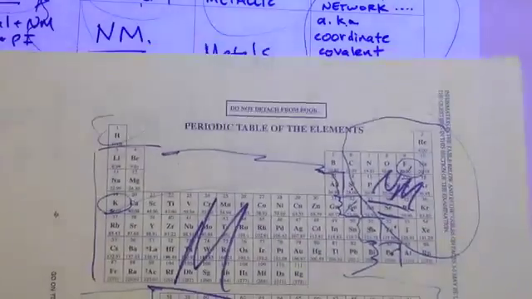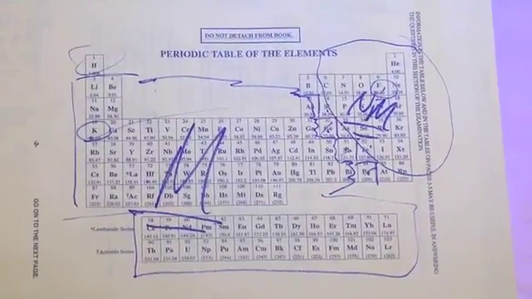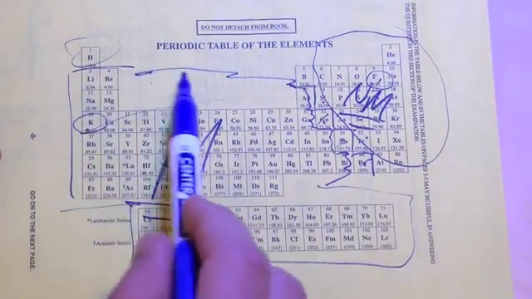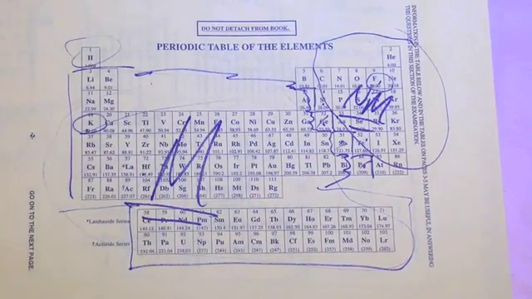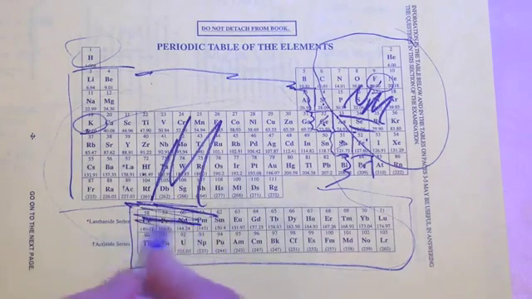Most metals, when they're by themselves, are held together by metallic bonds. And remember, metals are this whole area of the periodic table. So if you ever see a metal or an alloy of a metal, two or more metals stuck together, they're held together by metallic bonds.